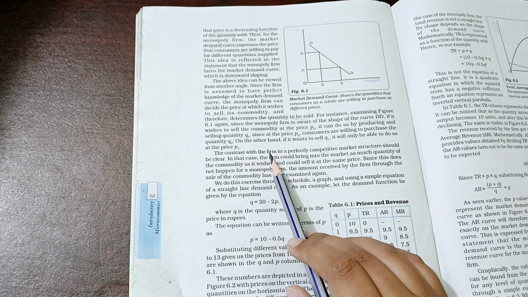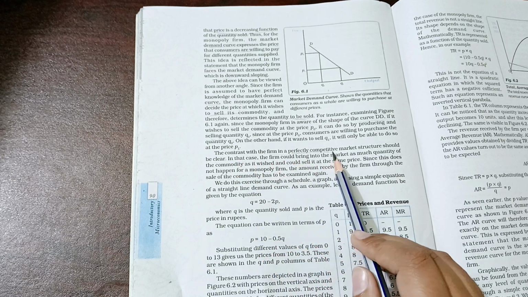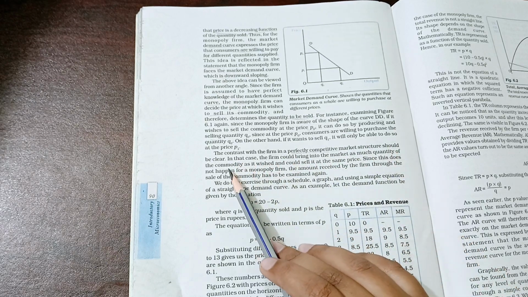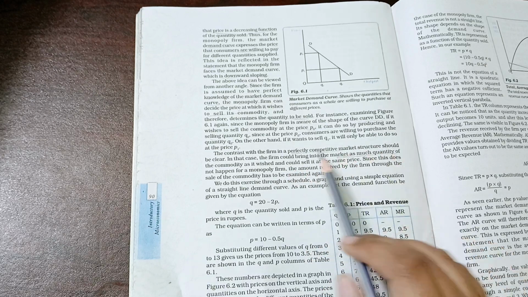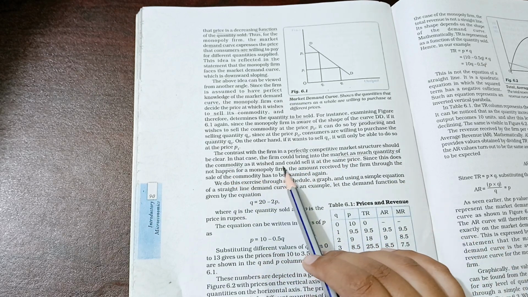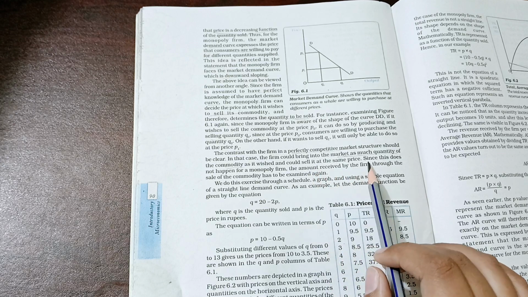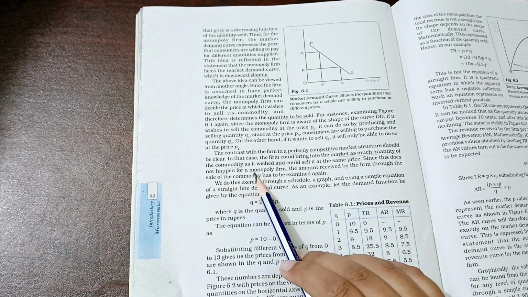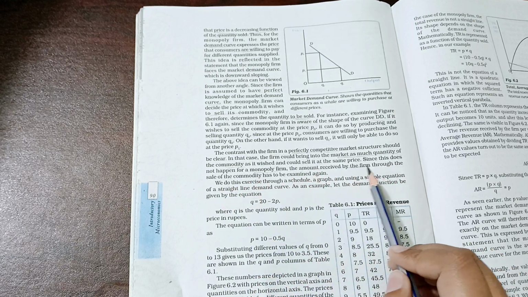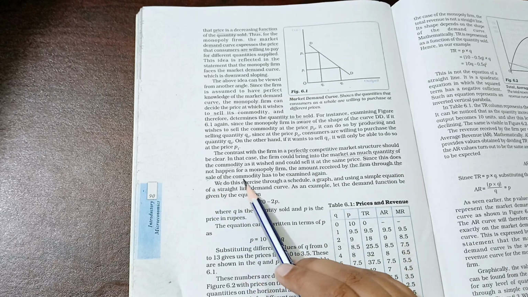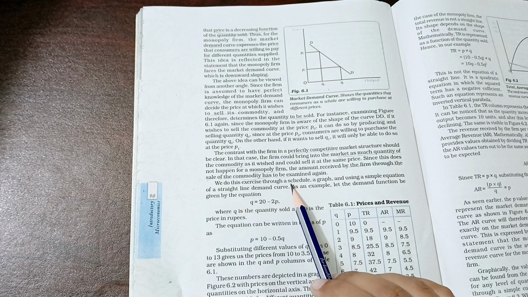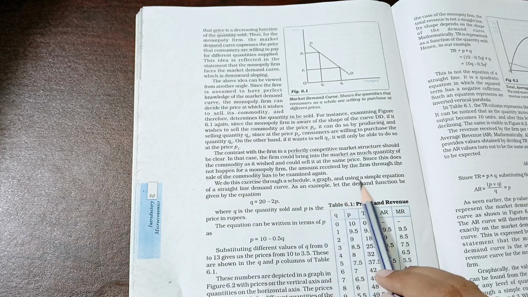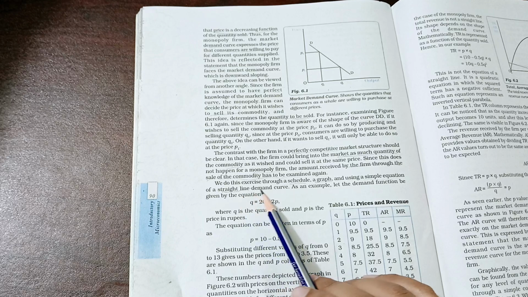The contrast to the firm in a perfectly competitive market structure should be clear. In that case, the firm could bring into the market as much quantity of the commodity as it wished and could sell it at the same price. Since this does not happen for a monopoly firm, the amount received by the firm through the sale of the commodity has to be examined again. We do this exercise through a schedule, a graph, and using a simple equation of a straight line demand curve.